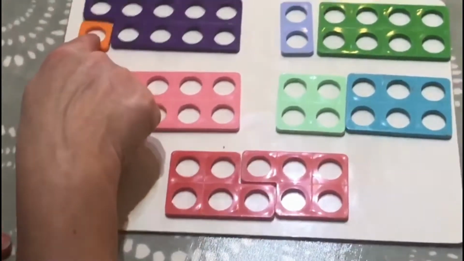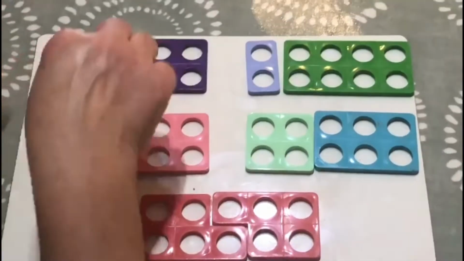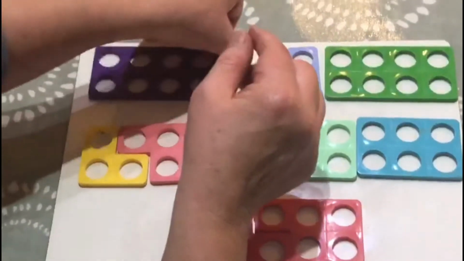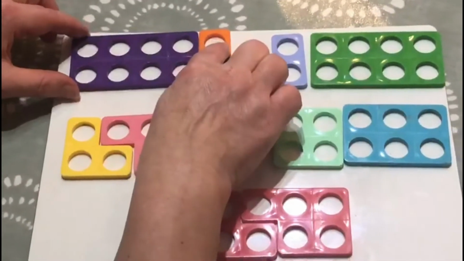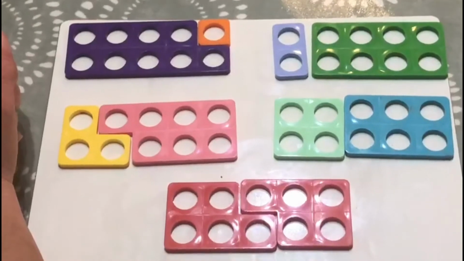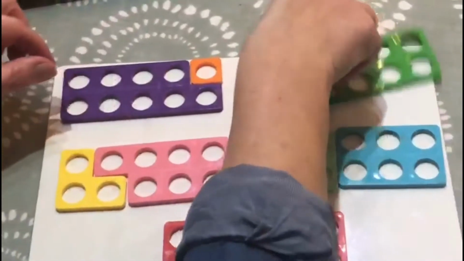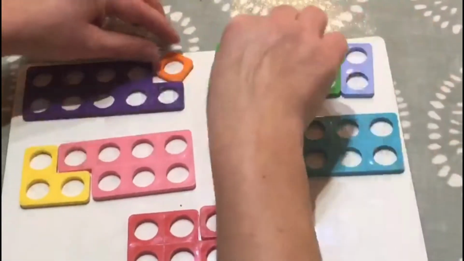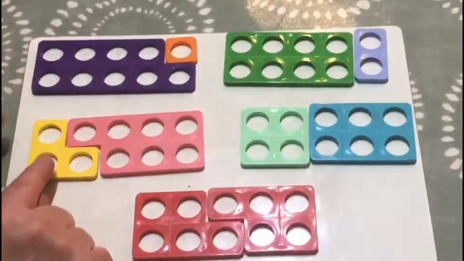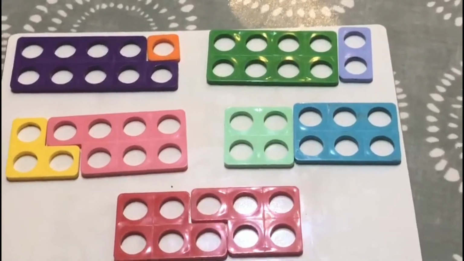As well as 1 add 9, we can always turn it round and make 9 and 1 makes 10. What can we do to 2 and 8? That's right, we can swap it round and have 8 and 2. What can we do to 7 and 3?